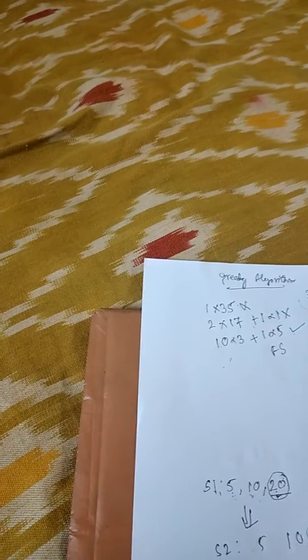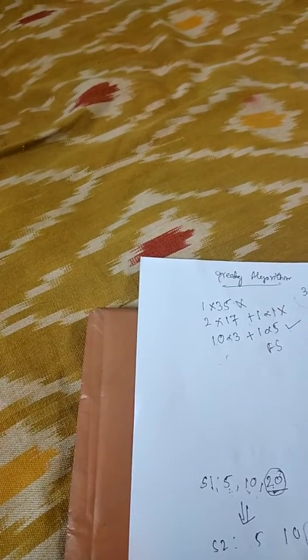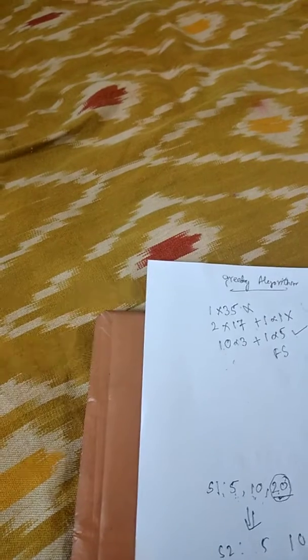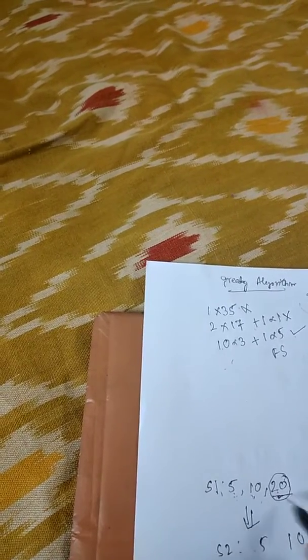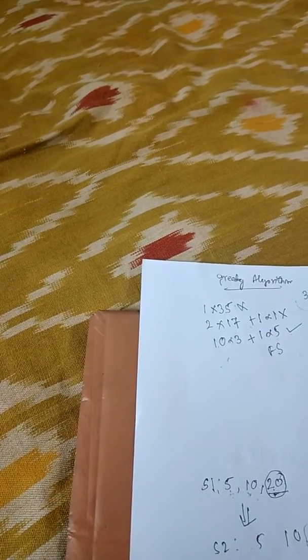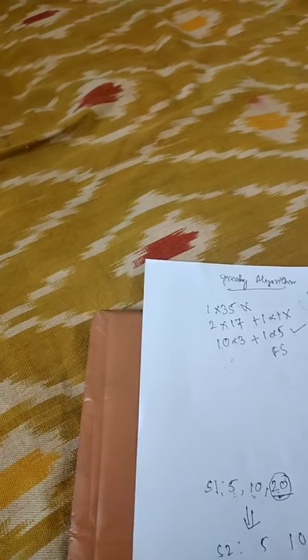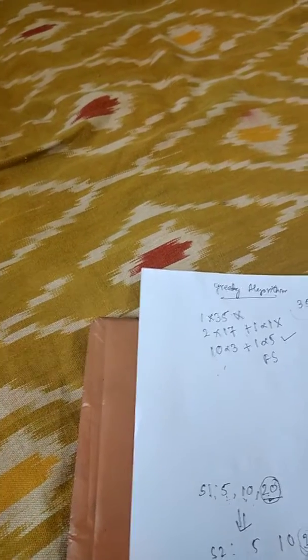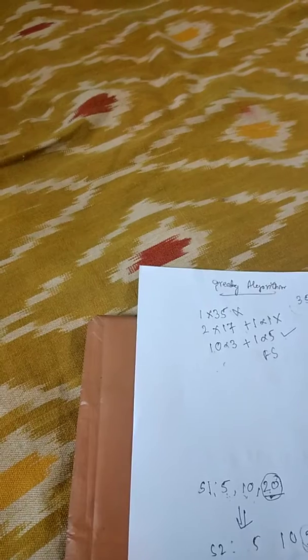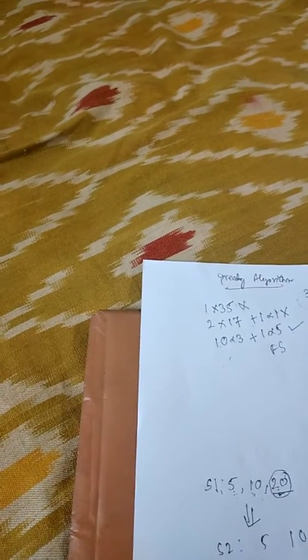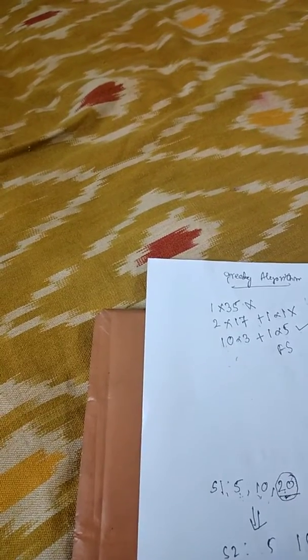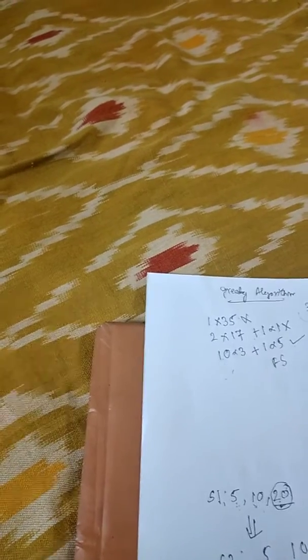If I pick up this 20, it will not satisfy, because in total I need 35, and 20 plus 20 is 40, which exceeds the remaining 15. So 20 I cannot take it. This will not become my solution, because it will not satisfy the requirement.